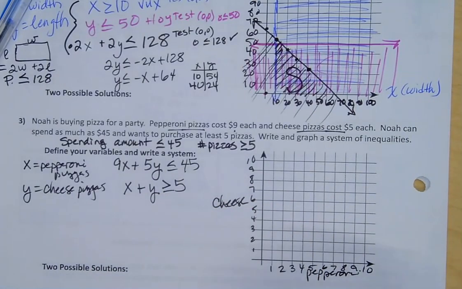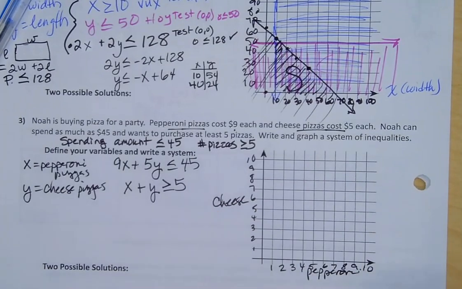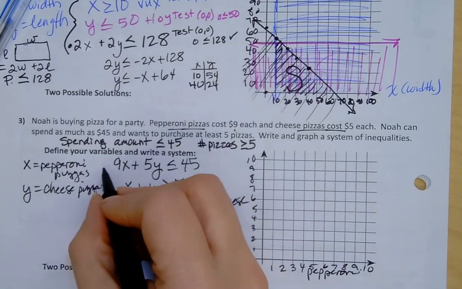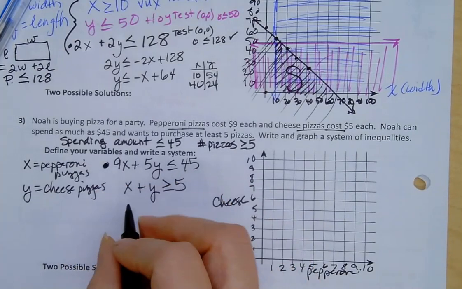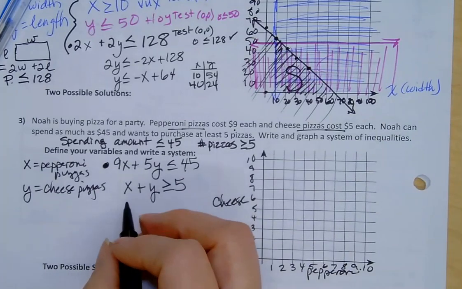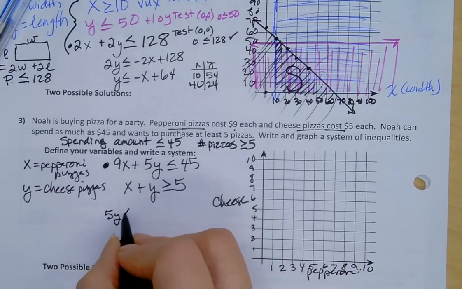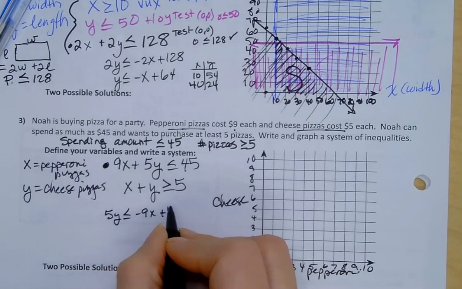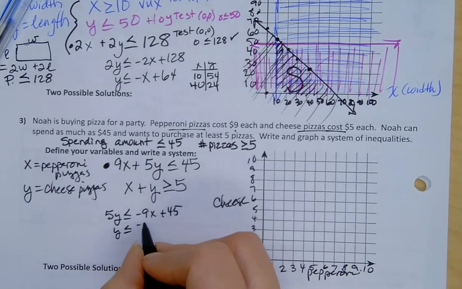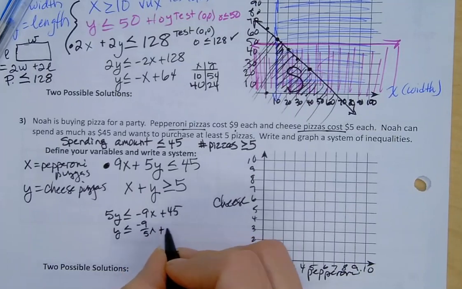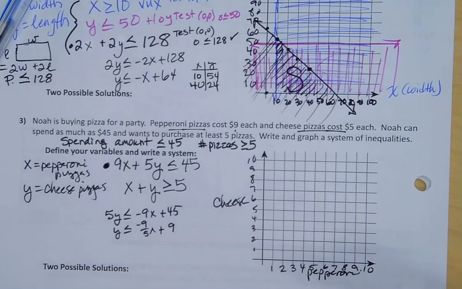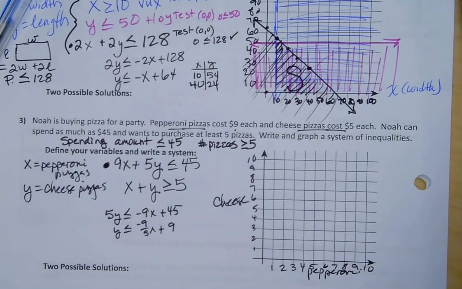Okay, so now I've got these two inequality statements written, and I need to write them in slope-intercept form. The first one, 9x plus 5y is less than or equal to 45, becomes 5y is less than or equal to negative 9x plus 45, so y is less than or equal to negative 9/5 x plus 9. My other inequality is easier: y is greater than or equal to negative x plus 5. So we just have to graph them.